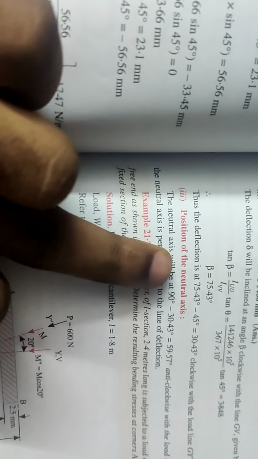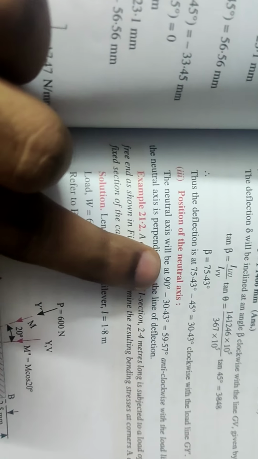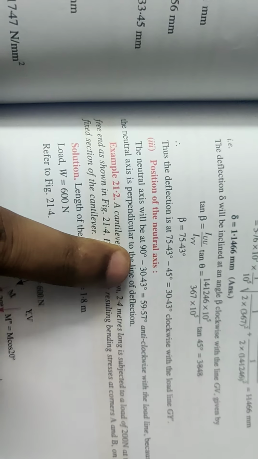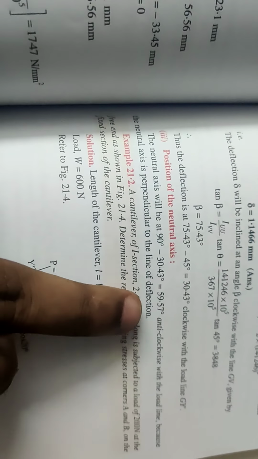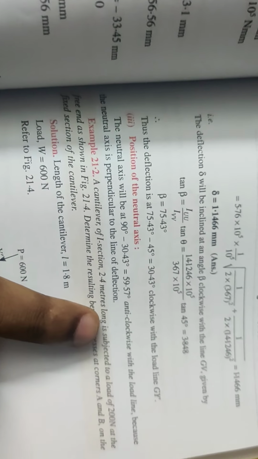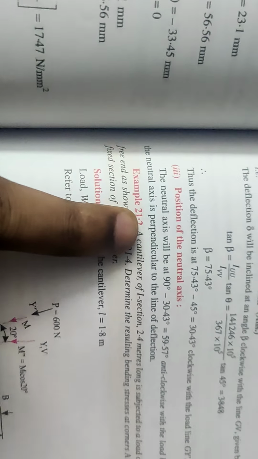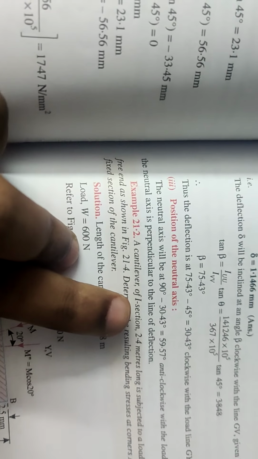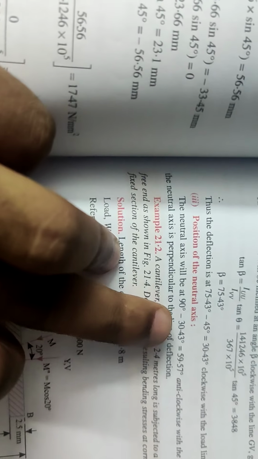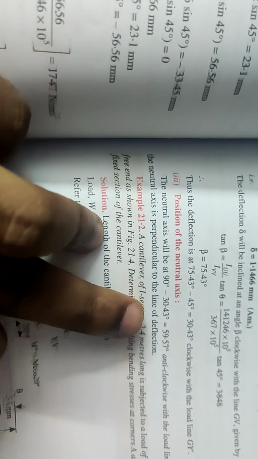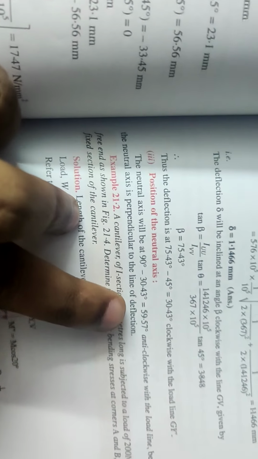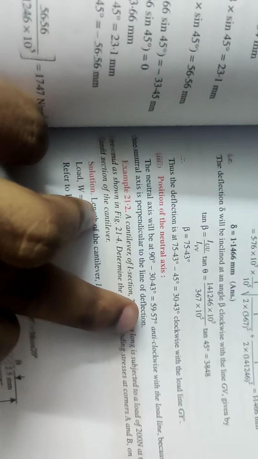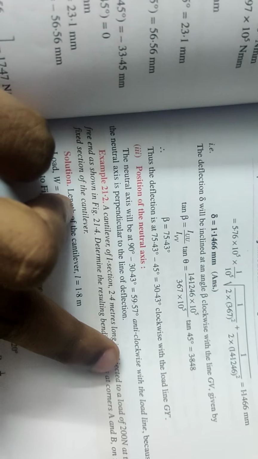After calculating the angle of deflection with respect to the load line GY, the last one is the position of the neutral axis. In the question they are also asking the position of the neutral axis. So the neutral axis will be at 90 minus 30.43, which is equal to 59.57 degree anti-clockwise with the load line, because the neutral axis is perpendicular to the line of deflection. We know that the neutral axis will be perpendicular to the line of deflection, so we are using 90 minus 30.43 degree, which gives 59.57 degree. So the position of the neutral axis is at 59.57 degree anti-clockwise with the load line.